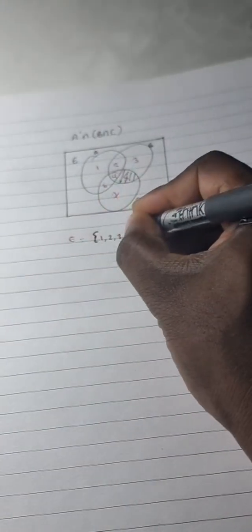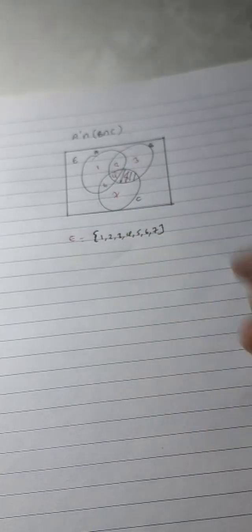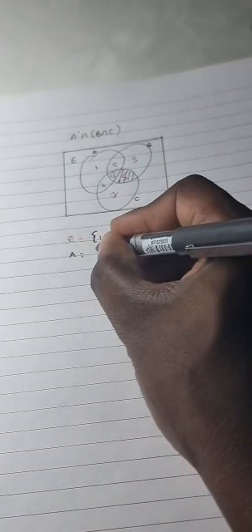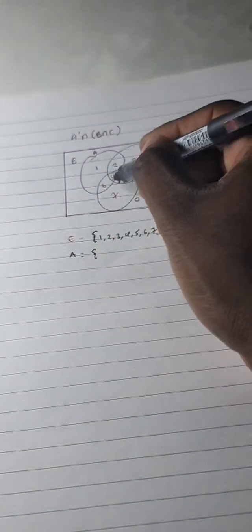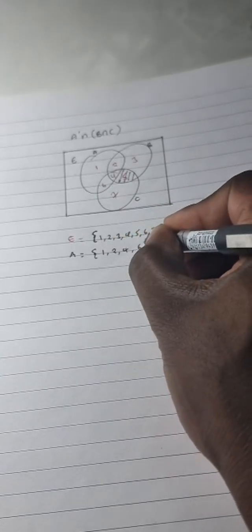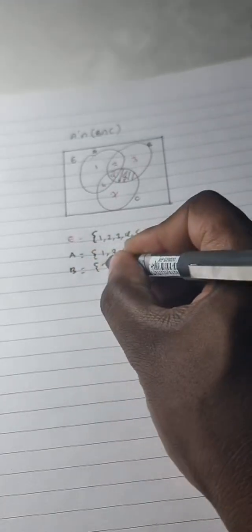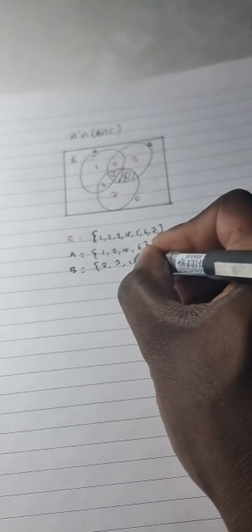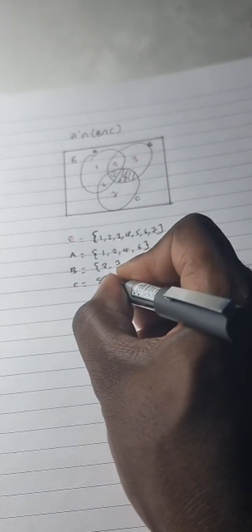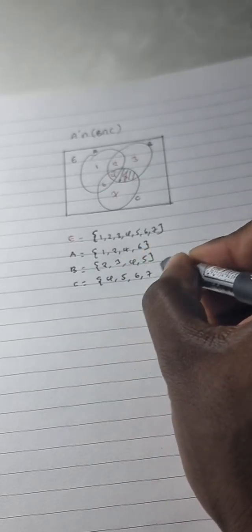Set A has 1, 2, 4, 6. Set B has 2, 3, 4, 5. And set C has 4, 5, 6, and 7.